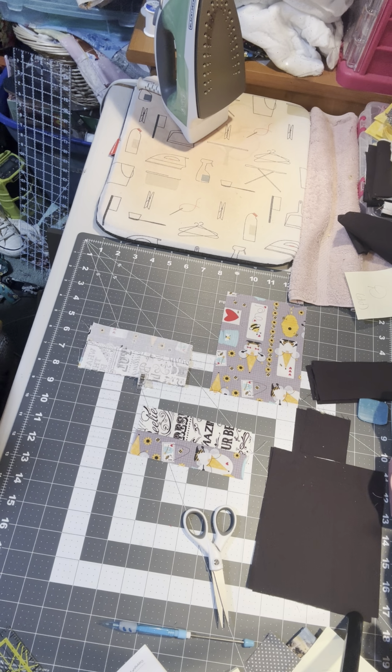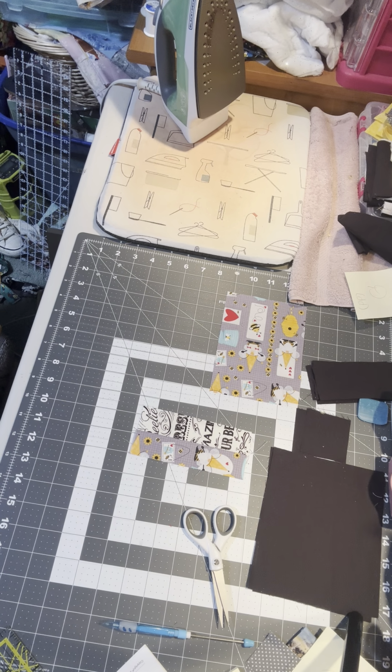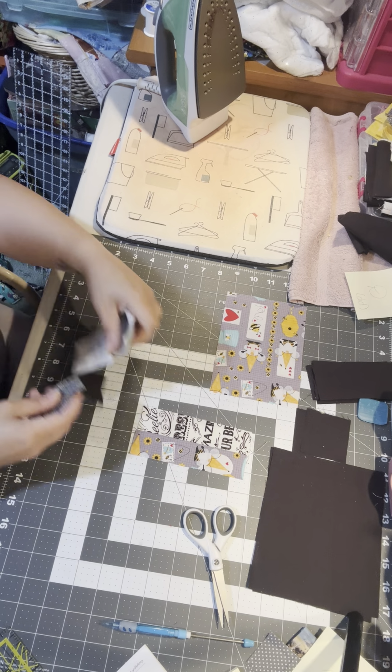Or did I change the pattern? I think I changed the pattern. I'll have to look at it real quick. And I'll show you what the pattern is going to be. Okay. In just one moment.